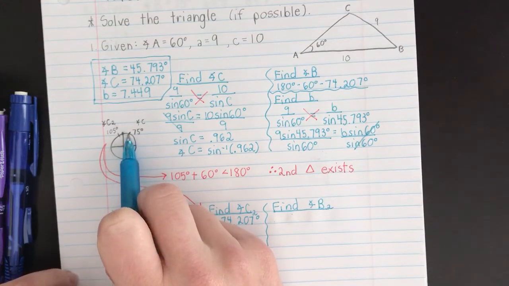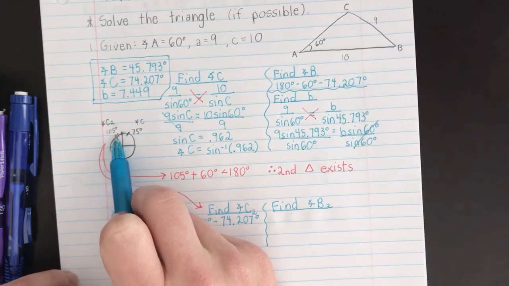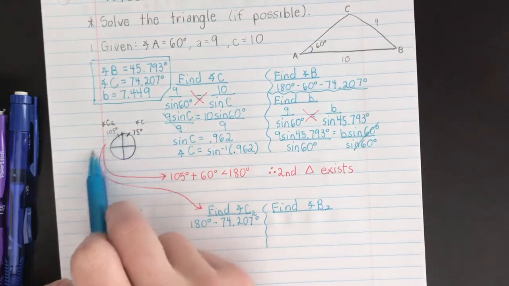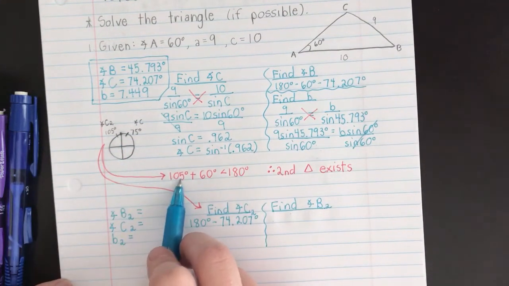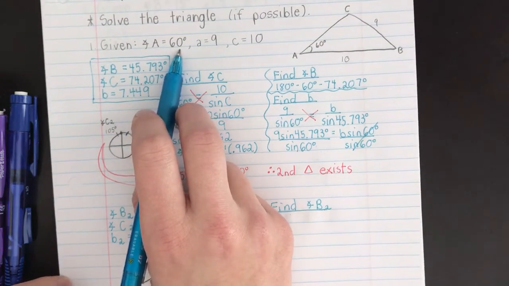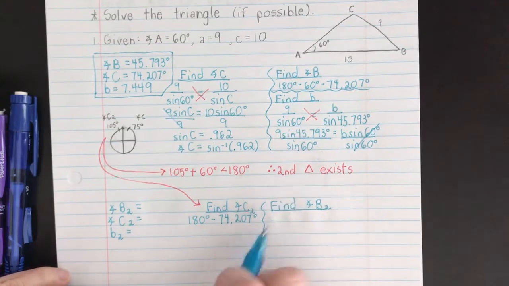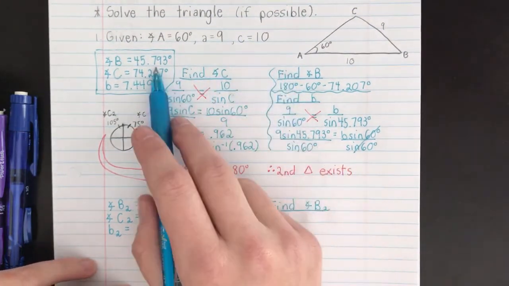So if this is 75 degrees, remember if you back up from 180, back up 75 degrees, that would be 105 degrees. So then we test the possibility of that second triangle. We add 105 degrees to the given 60 degrees, and that is definitely less than 180, so that second triangle exists, and we'll complete that in a minute. Okay, but let's finish off the first triangle.